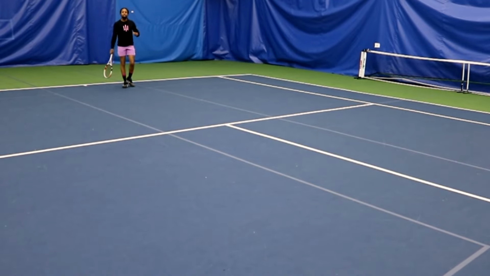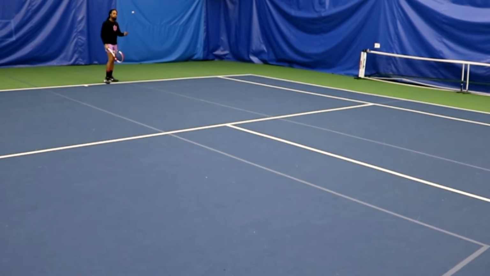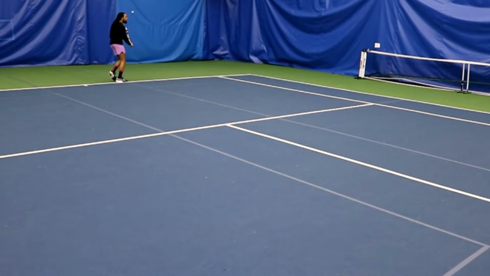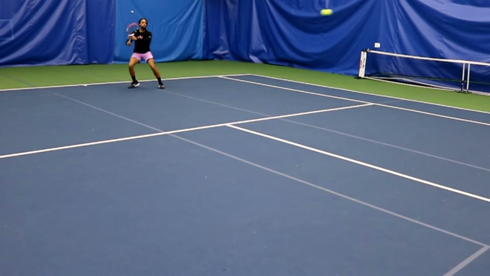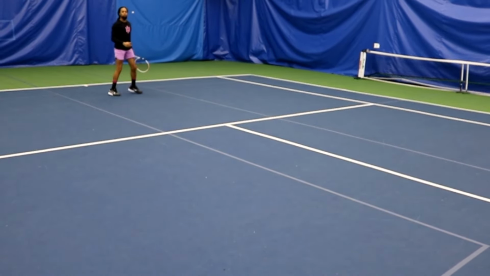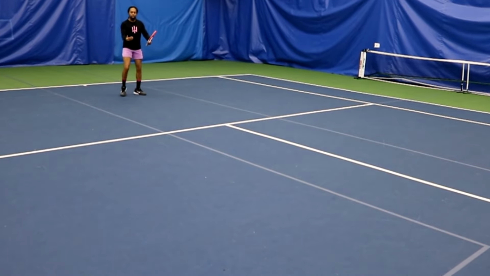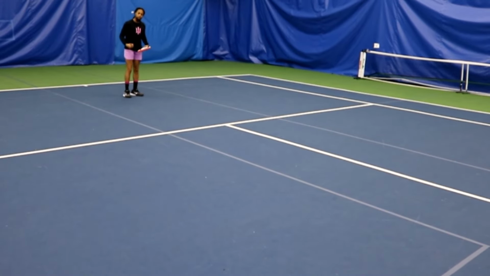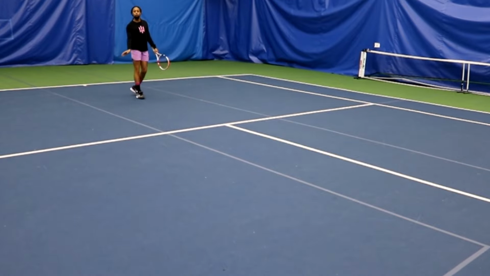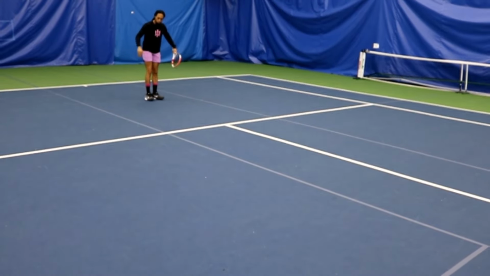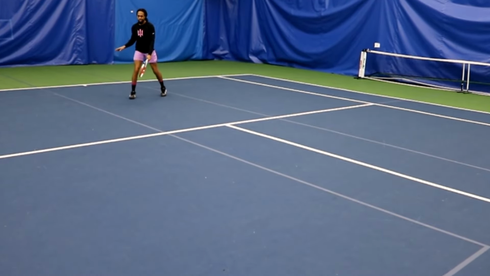That is way easier to execute than this option here, where I hit that shot, run in, try to stop, and then go hard. Because now I have to do a lot of adjusting, let the ball come to me, which keeps me back here, and then generate my own pace, which is way more challenging when your body weight is static.